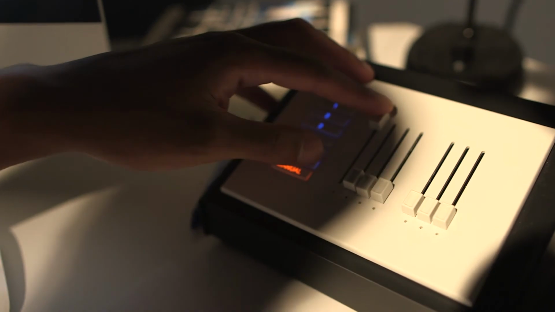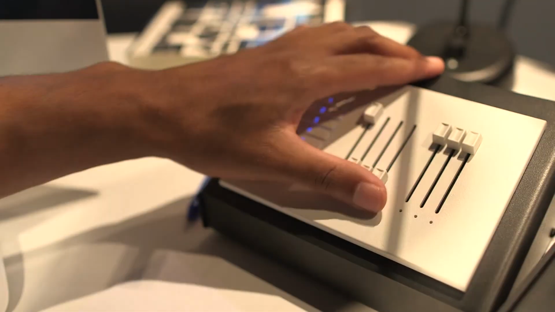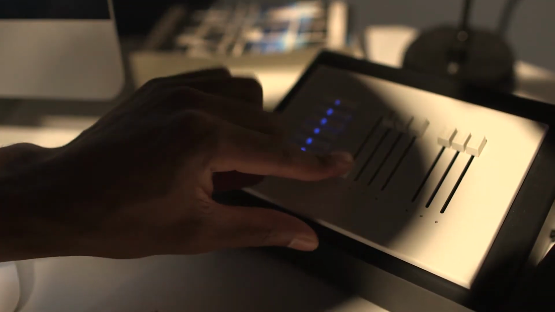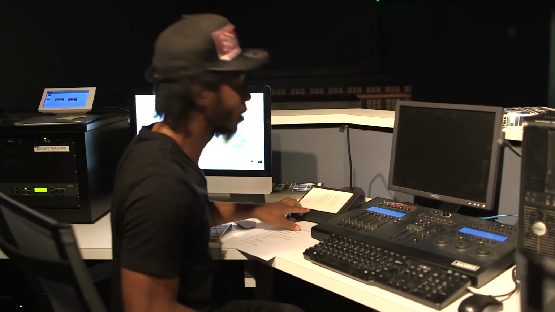This fader on the very left is the master fader. So if all of the faders are up and the one on the left is down, then you will turn off all of the lights. That's how you work the light board.